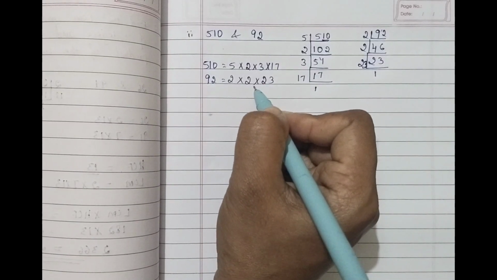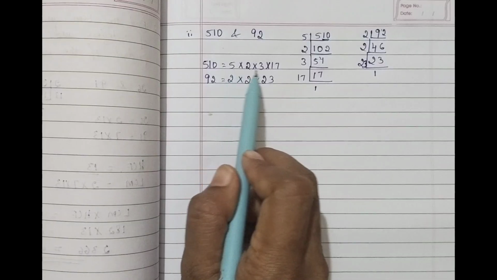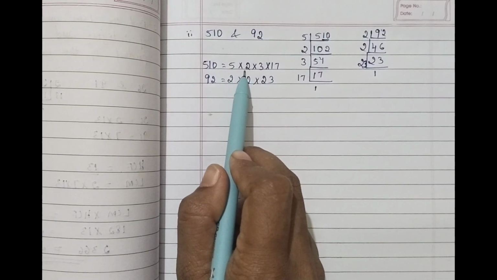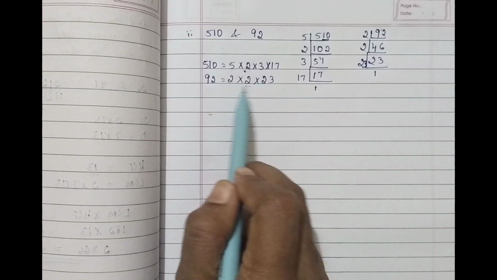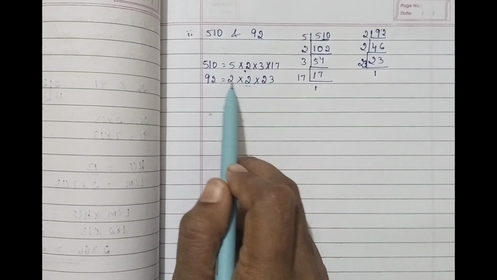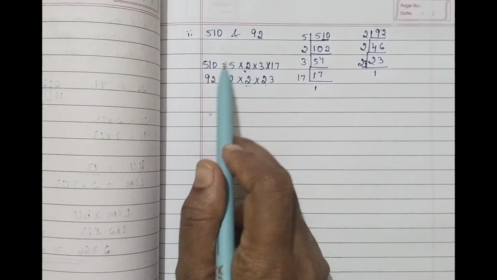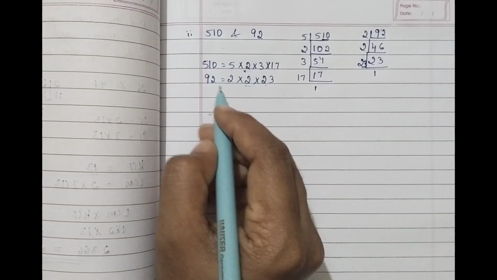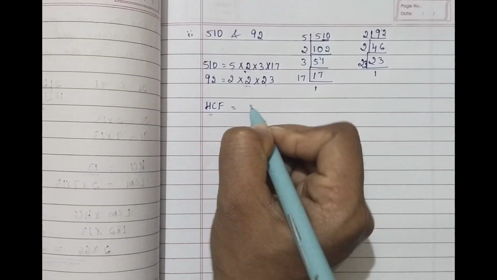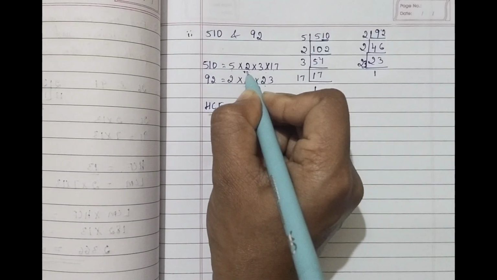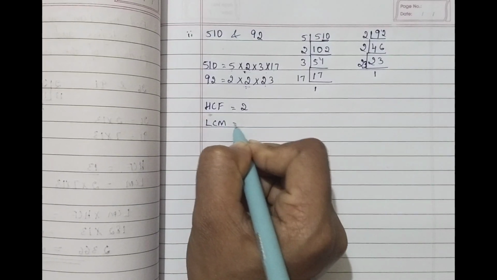Now the HCF must be there in both the numbers, that means 510 and 92. Which number is that? It is 2. 2 is there in 510 as well as 92. If you consider 5, 5 is there only in 510, it is not in 92's factors. Then again 3, 3 is not in 92's factors. 17 is not there in 92's factors, and 23 also is not there in 510's factors. So the answer of HCF is 2.